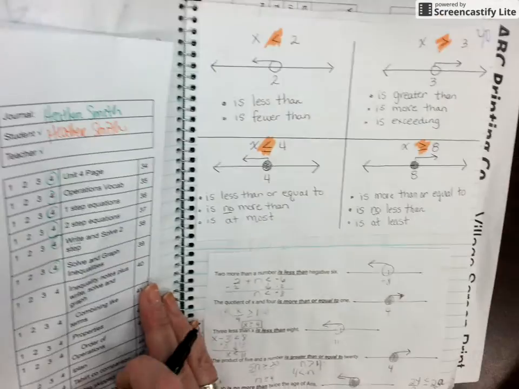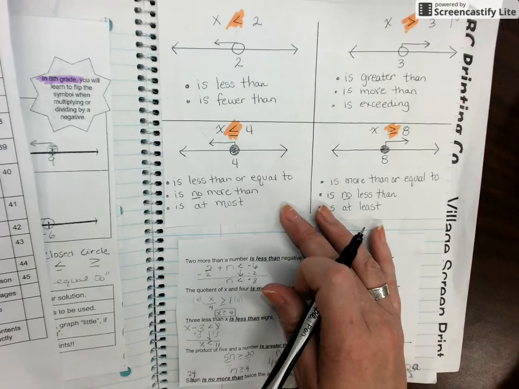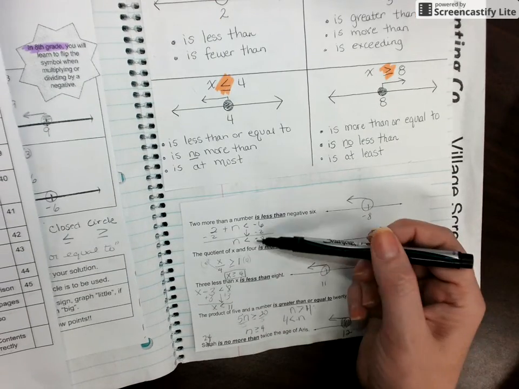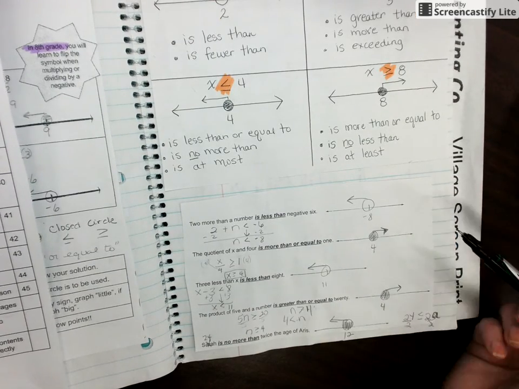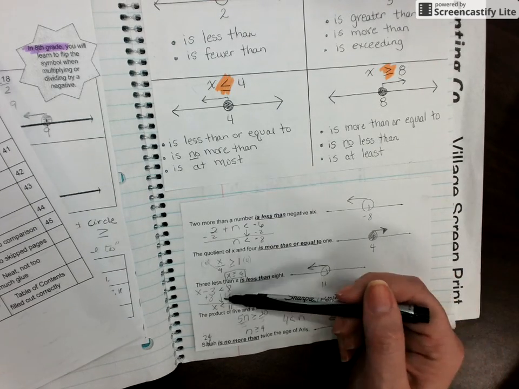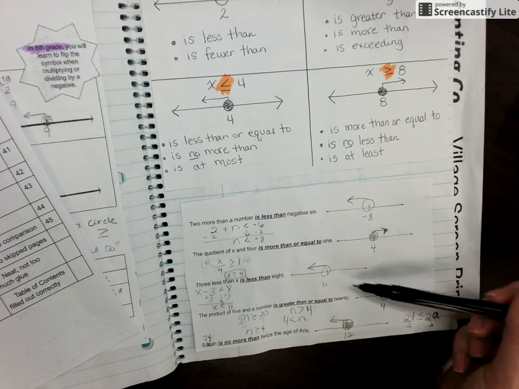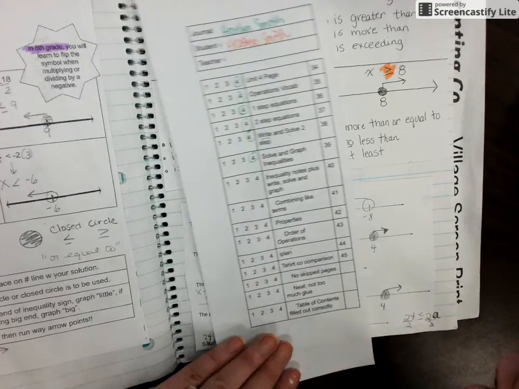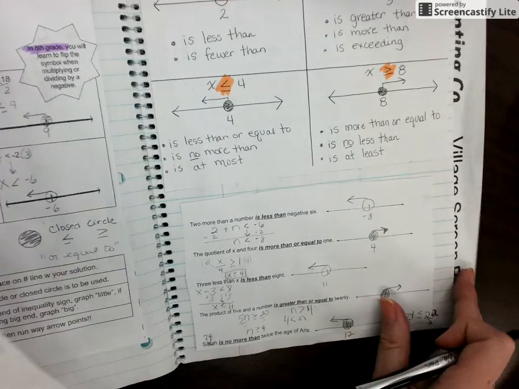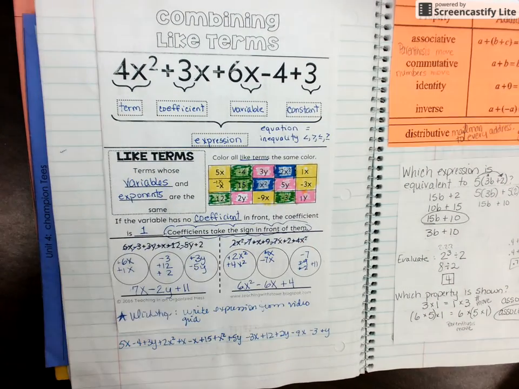It was a quick video. Over here, it was just some highlighted parts of a cheat sheet, and then we did a workshop on the inequalities, and there's actually 5 problems worked there. So that should be worked out. You should see 5 problems worked out, and you should see 5 problems graphed. That is page 40. Page 41 was combining like terms.